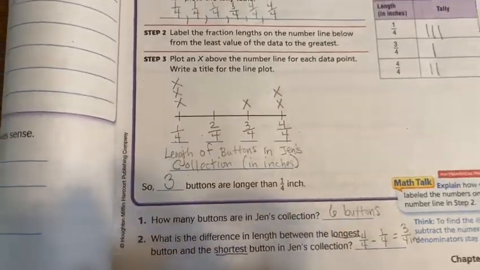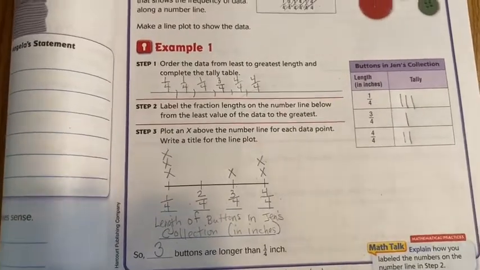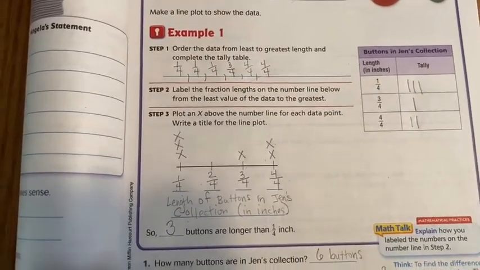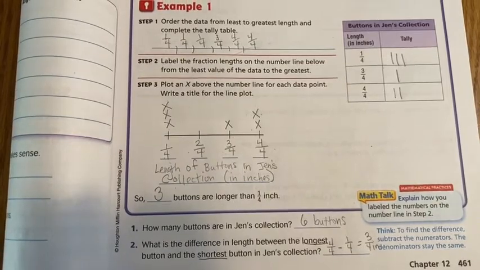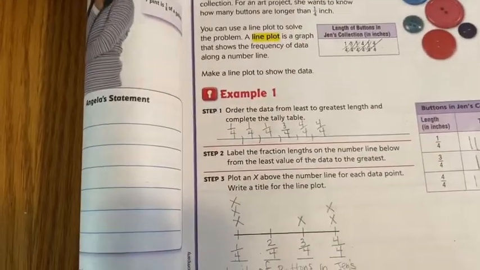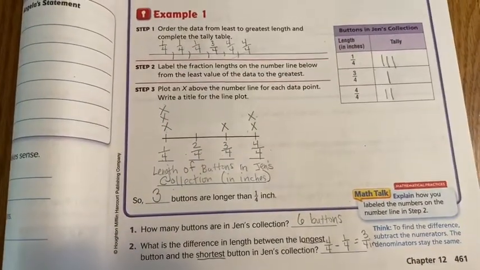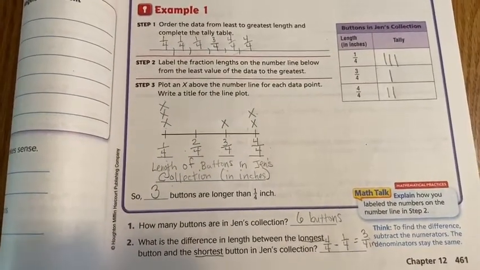Okay, so we can use that line plot to answer some questions about the button lengths that Jen has. All right, so let's go ahead and look at page 462 next.